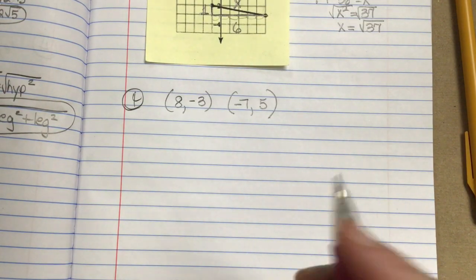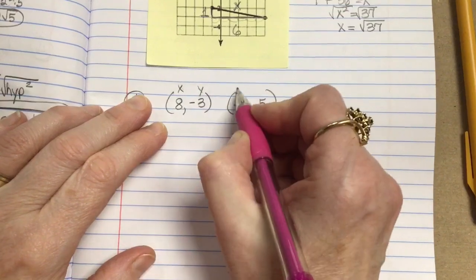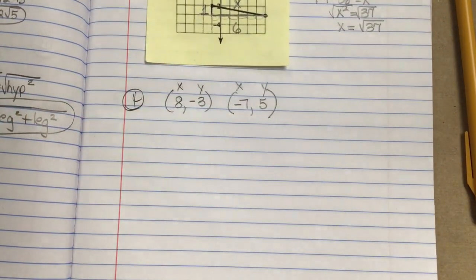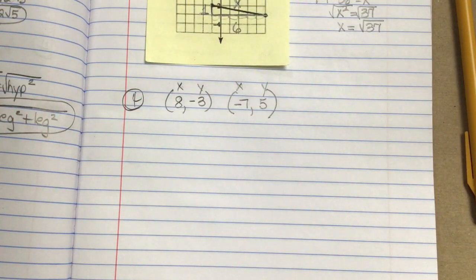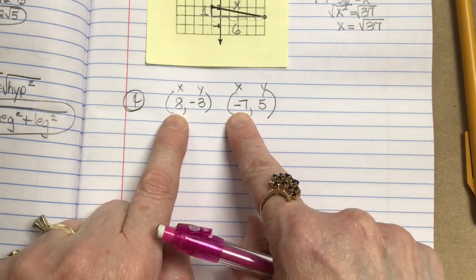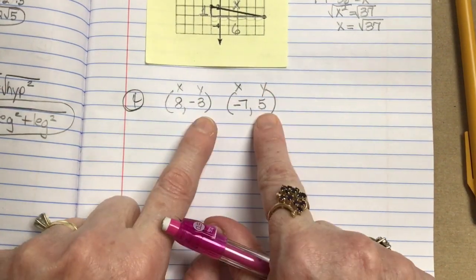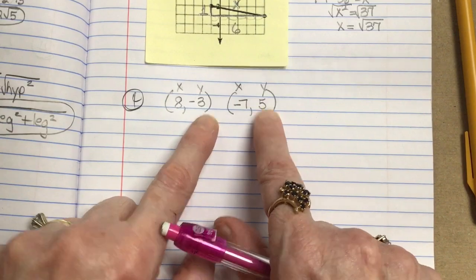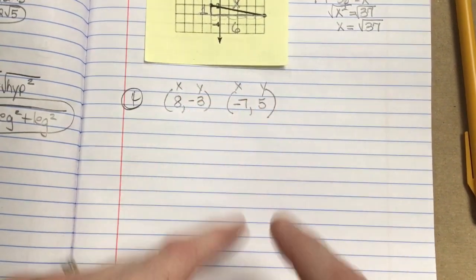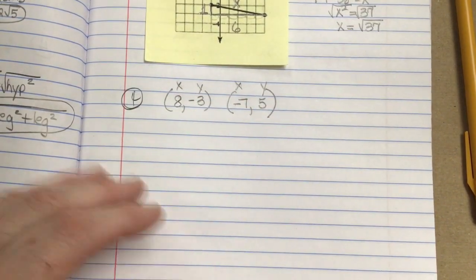Now, here you can do it this way. You can do x, y, x, y. Now, the reason I do it that way, even though I didn't put the numbers on them, I know I'm going to have to subtract the x's and square them, and I know I'm going to have to subtract the y's and square them, and I don't label them because I'm pretty much going to ask you which one do you want to start with.